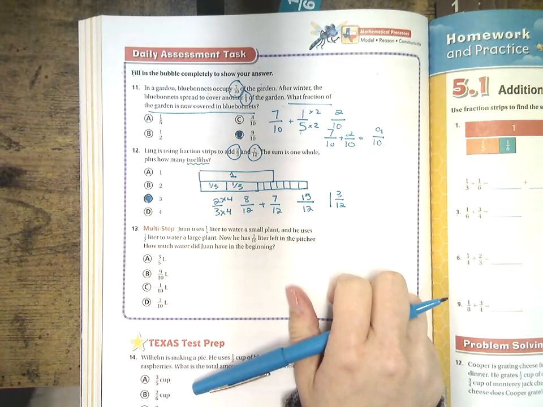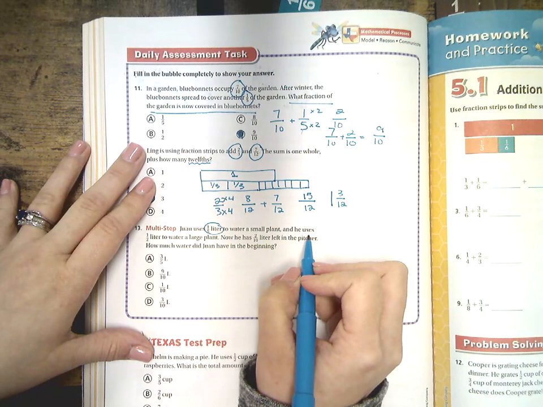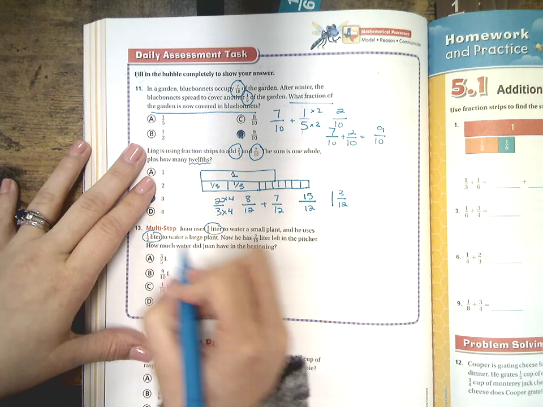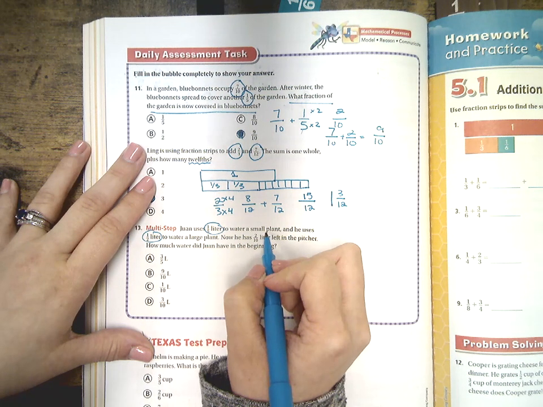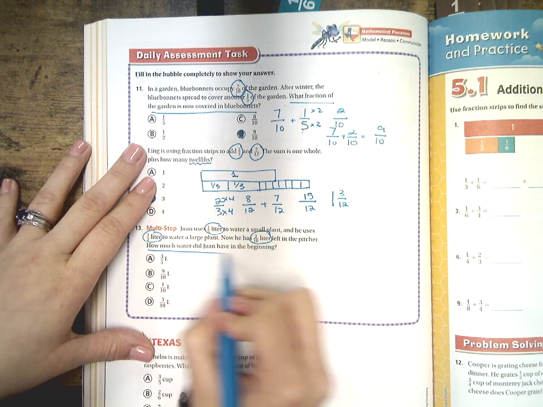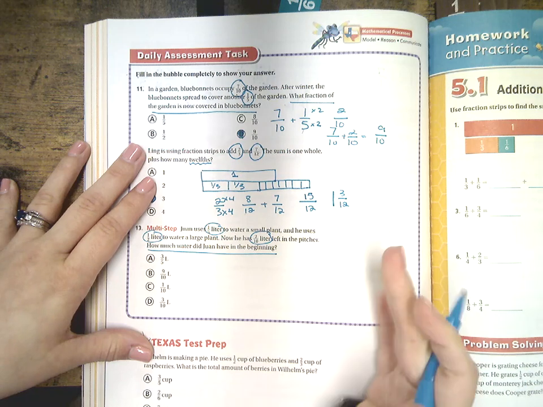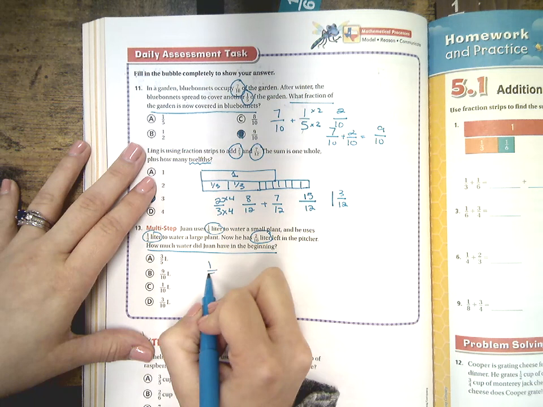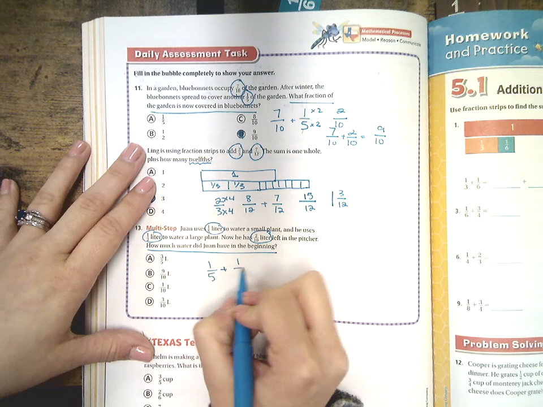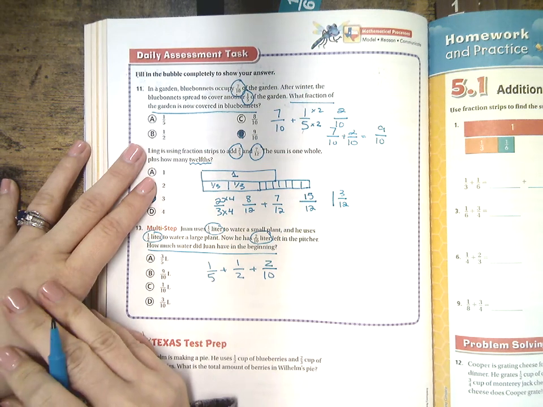So let's look at number 13. Juan uses 1/5 liter of water to water a small plant, and he uses 1/2 liter to water a large plant. Juan has 2/10 liters left in the pitcher. How much water did Juan have in the beginning? So I'm adding all of these together because this is how much you watered the first time, this is how much you watered the second time, and he still had a remainder of this much.